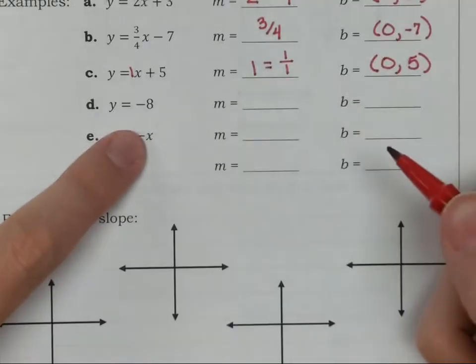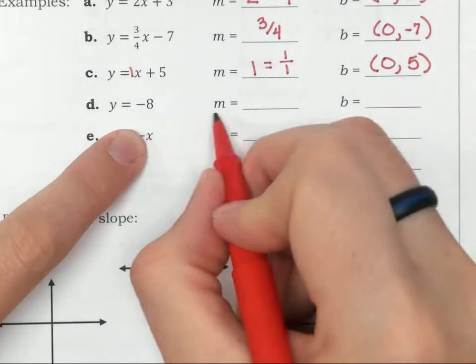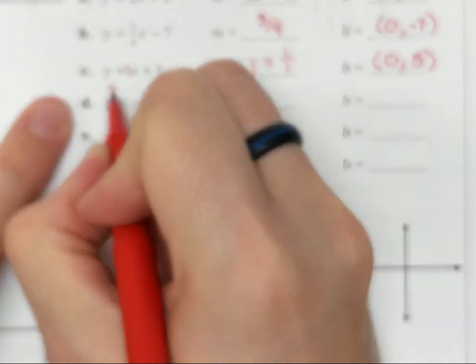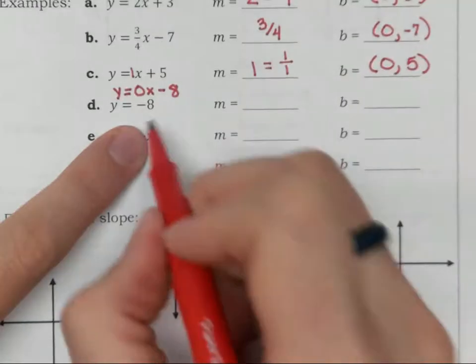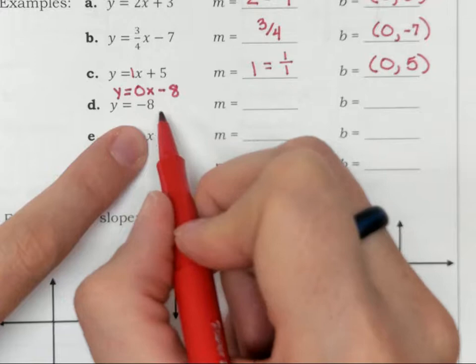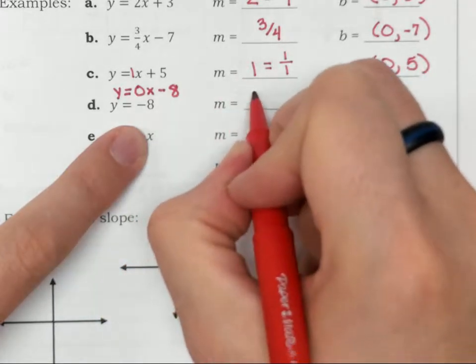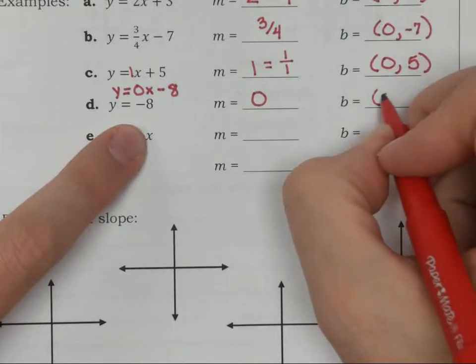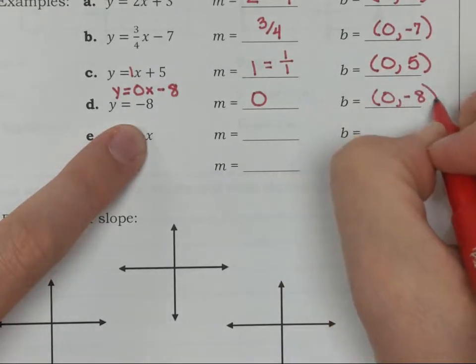On letter D, y = -8. The m has disappeared, which means I could have y = 0x - 8. But we don't write 0x because anything times 0 is 0. So my slope here is 0. My y-intercept is (0, -8).